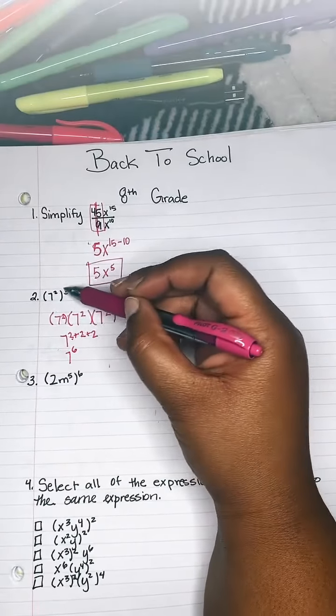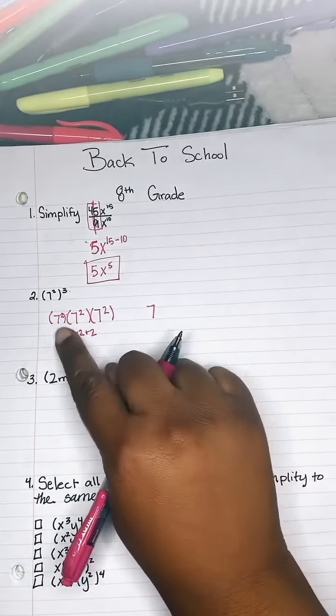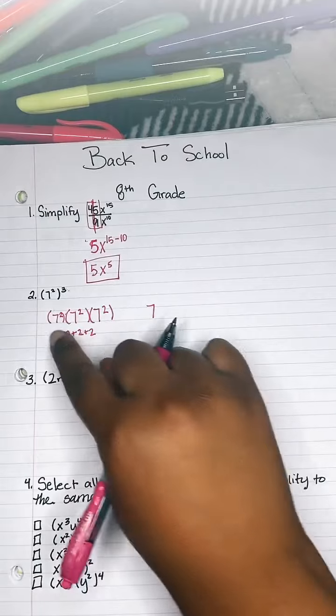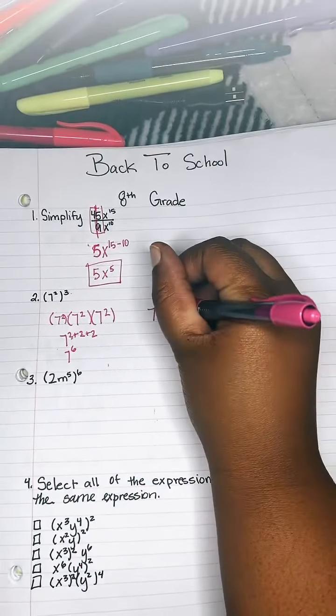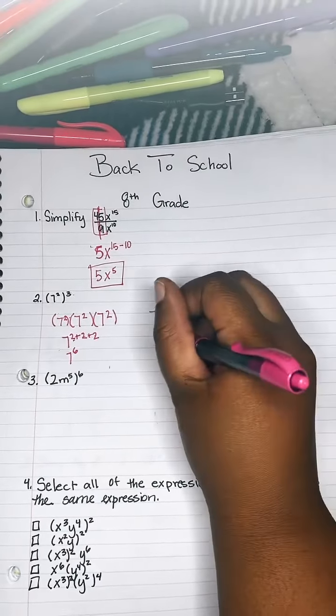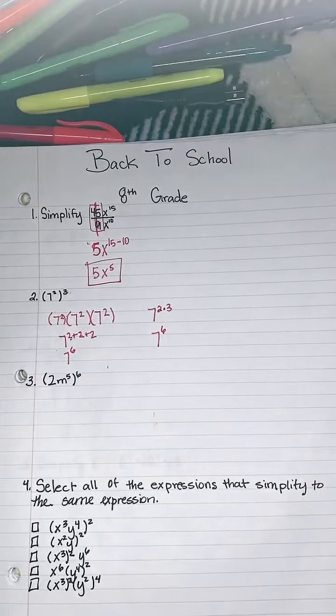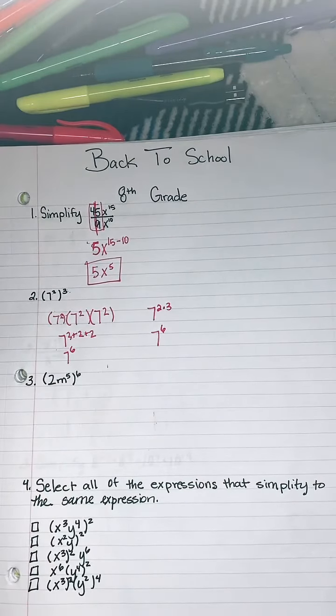But if you know a power to a power, you multiply, you could save your work, but only if you understand what you're actually doing, okay? So you could do 2 times 3, and 2 times 3 is 7 to the 6. So both ways get you the correct answer. There's multiple ways. Remember that.